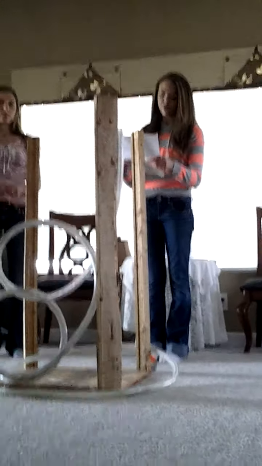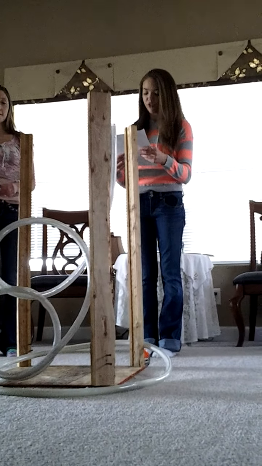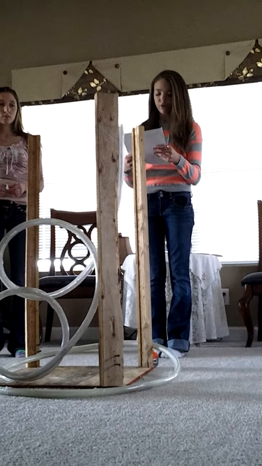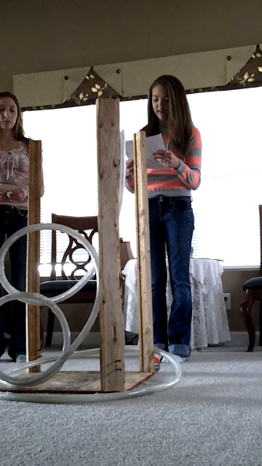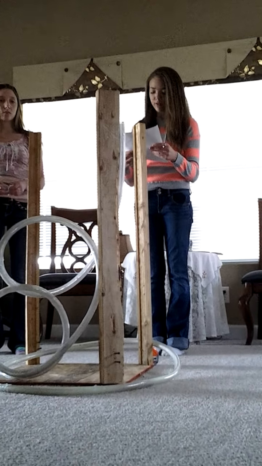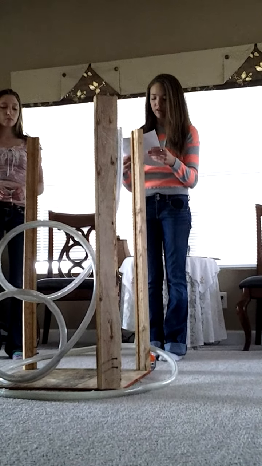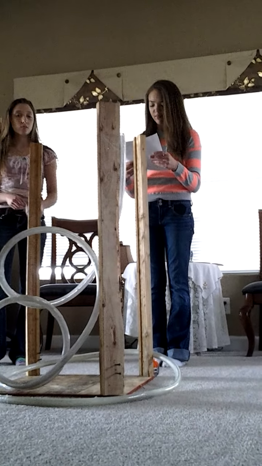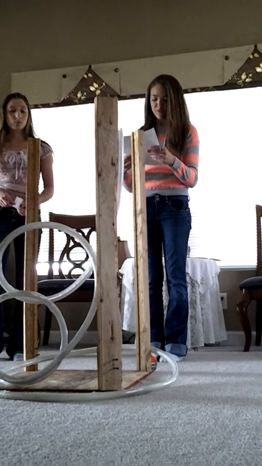When the kinetic energy is at its highest point, the potential energy is at its lowest. The potential energy is at its lowest when the kinetic energy is at its highest, because when the kinetic energy is high, the marble is going at its top speed. When the potential energy is at its highest, the marble is going slower, but has the potential to go fast.